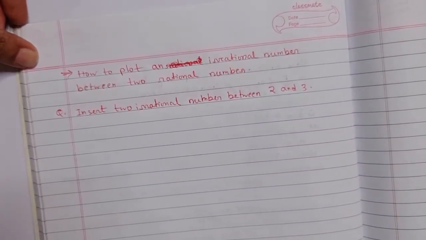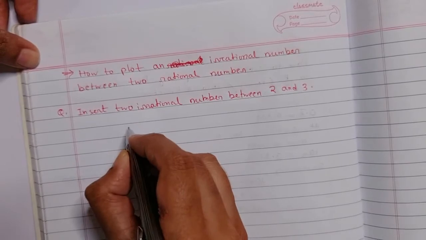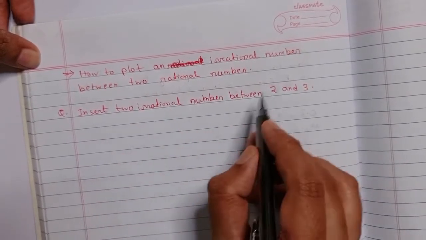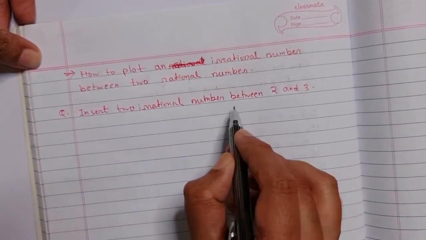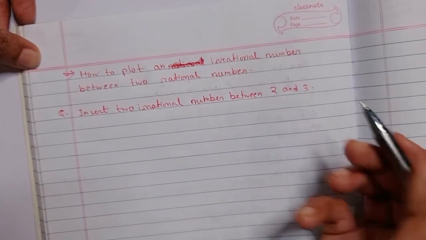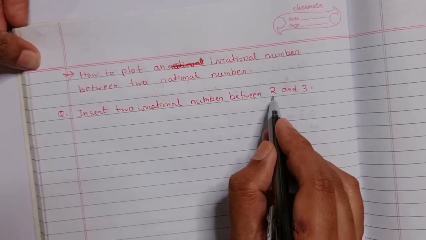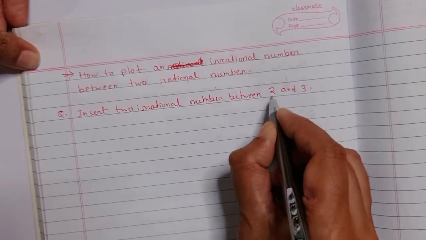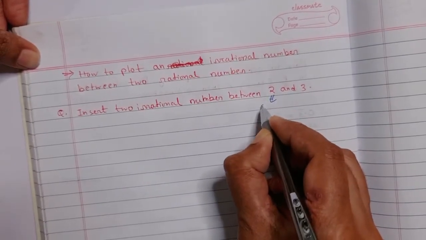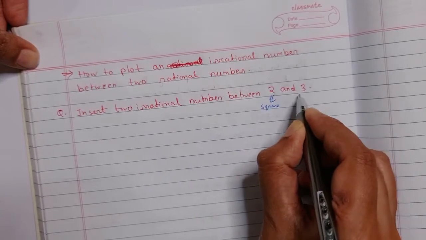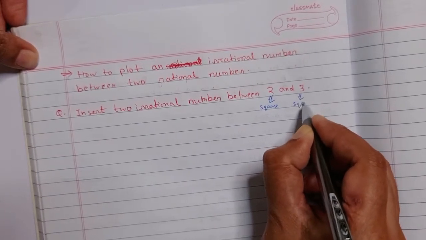Now we are going to solve them. You need to find two irrational numbers which are lying between 2 and 3. In this case, whatever numbers they are giving in the question, you have to square them, and this one also you have to square.